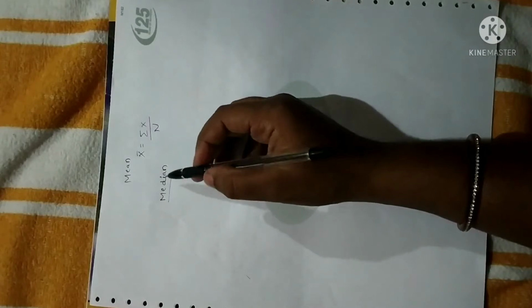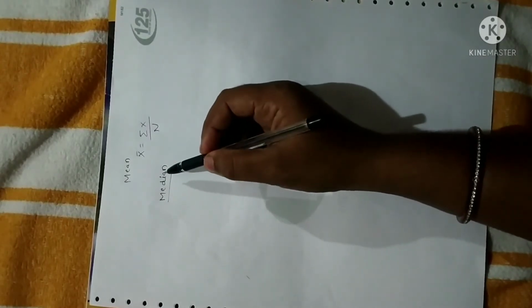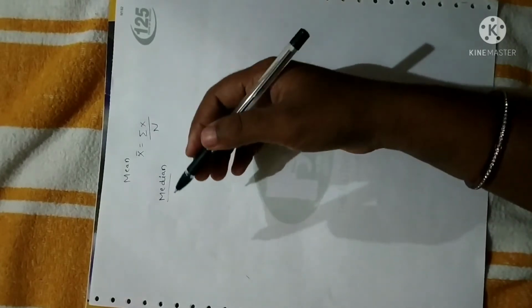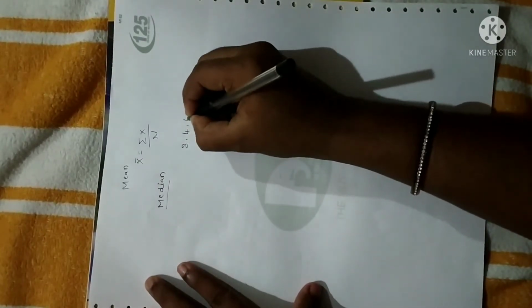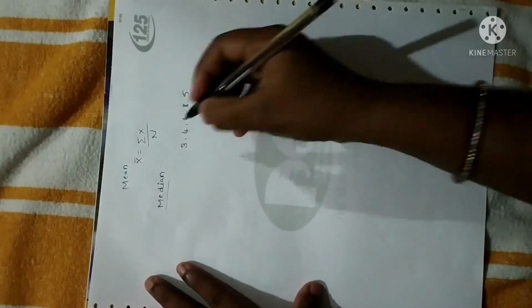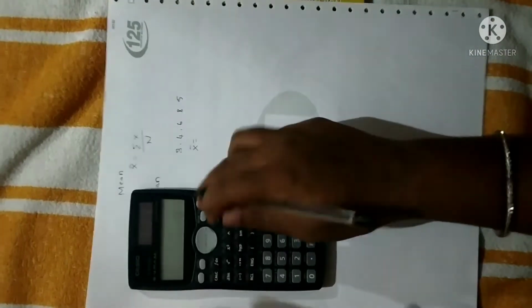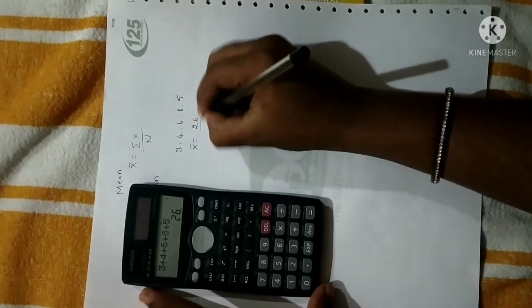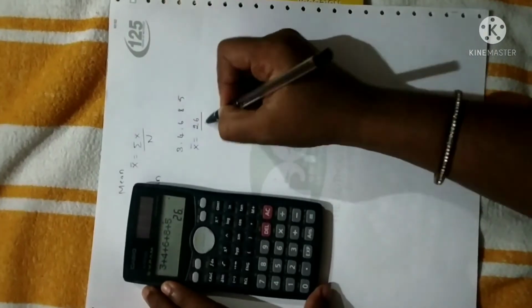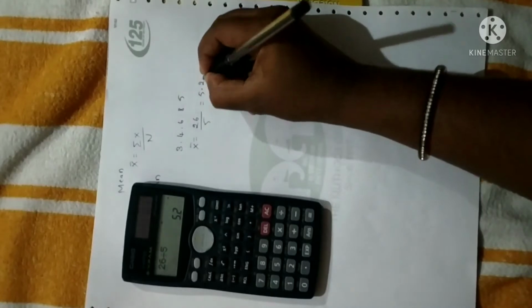The difference between mean and median is that both are used to find the average value, but the median is used to locate an average value. Suppose let me take one example: 3, 4, 6, 8, 5. How do you find the mean of these values? You add these values: 3 plus 4 plus 6 plus 8 plus 5 gives us 26, divided by n values 1, 2, 3, 4, 5. So 26 divided by 5 will give us 5.2.